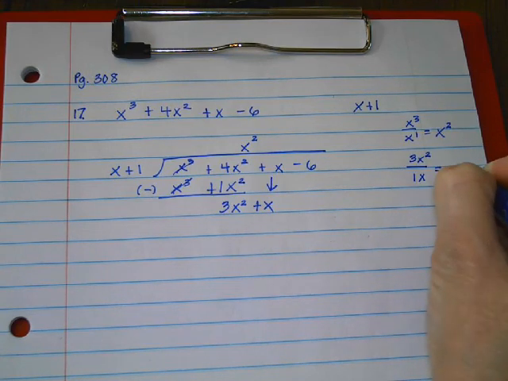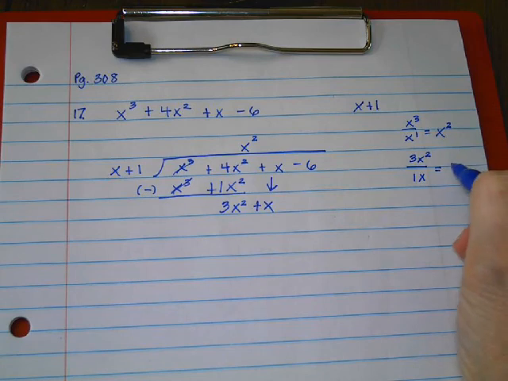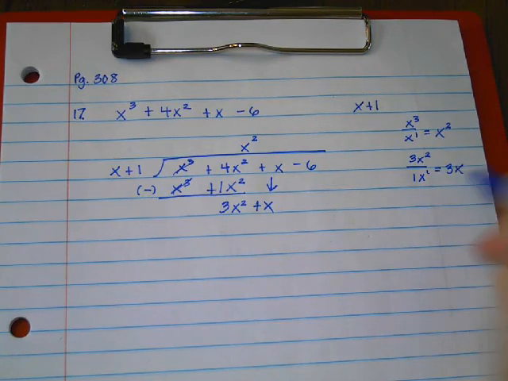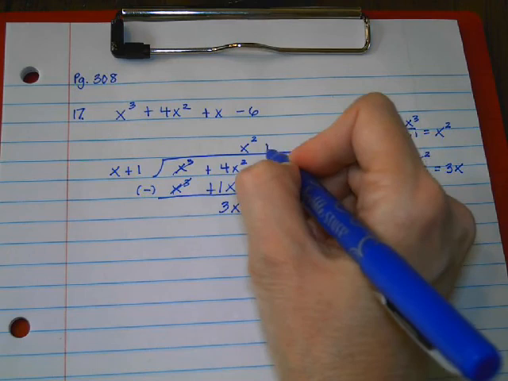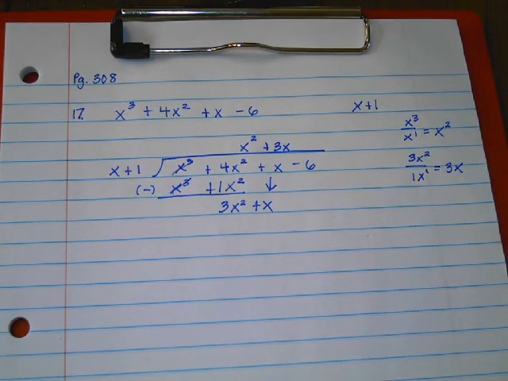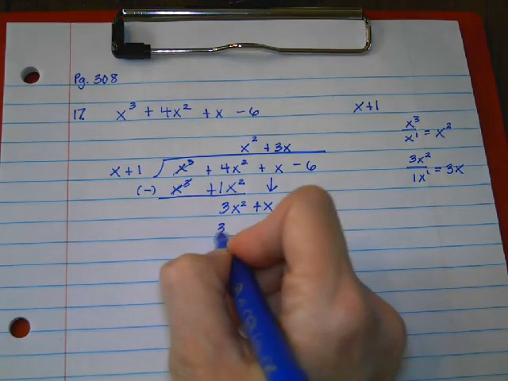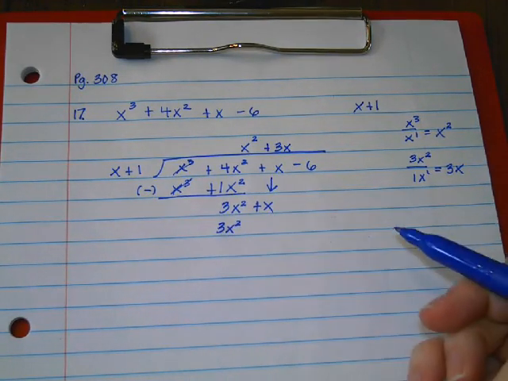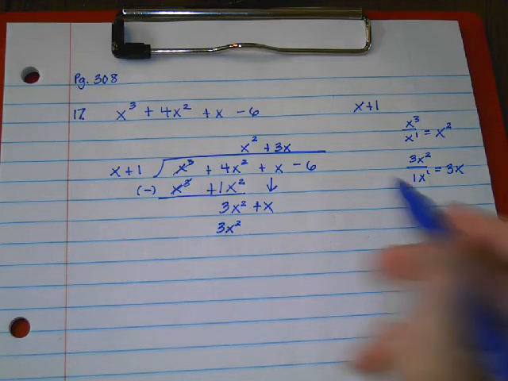So 3 divided by 1 is 3. X squared divided by x to the first is x. So we'll take this 3x, we'll put it on top of its like term, so we'll put a plus 3x up here. Then we're going to go ahead and distribute. So 3x times x is 3x squared. 3x times 1 is a positive 3x.